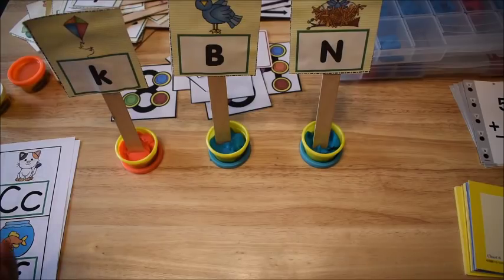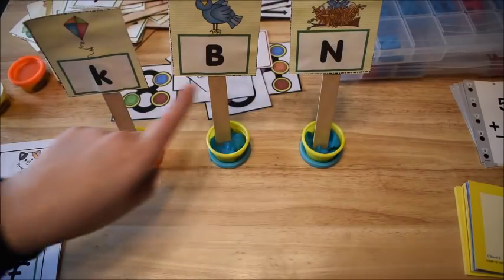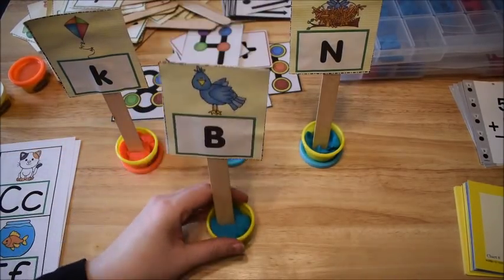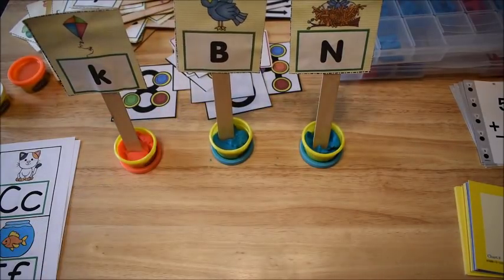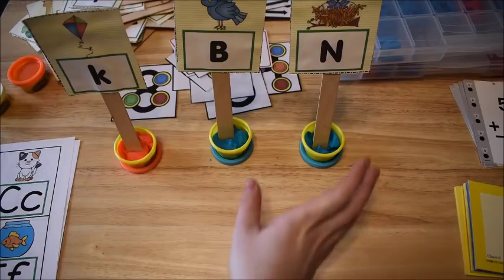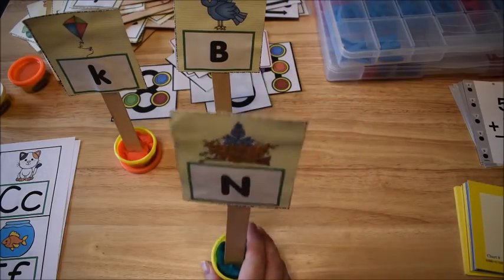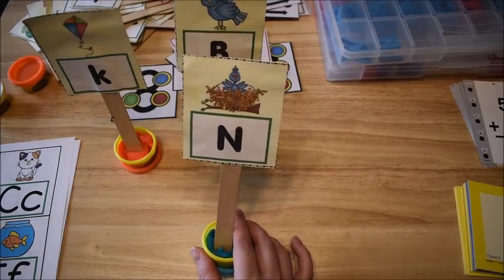Now I'm using a word that has a beginning sound, so he might accidentally pick the B, but I told him to find the ending sound. Find the ending sound in barn. So the answer would be N, and he would have to find the stick that has the ending sound with the N.